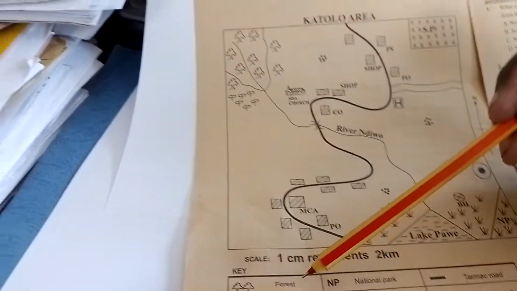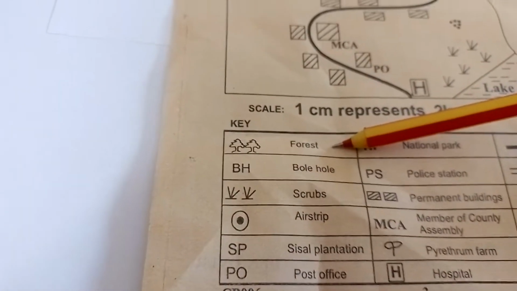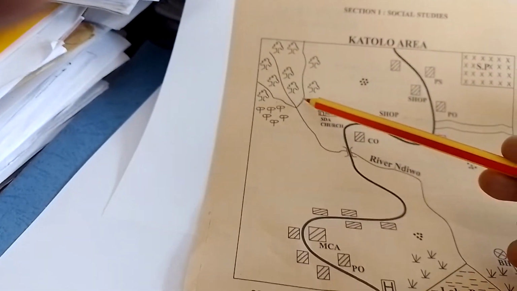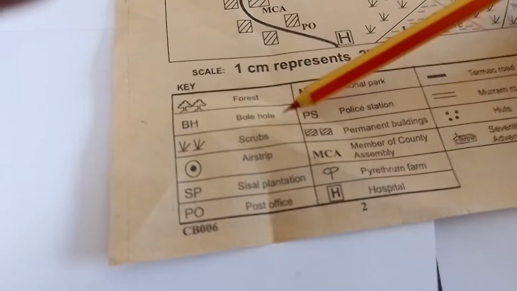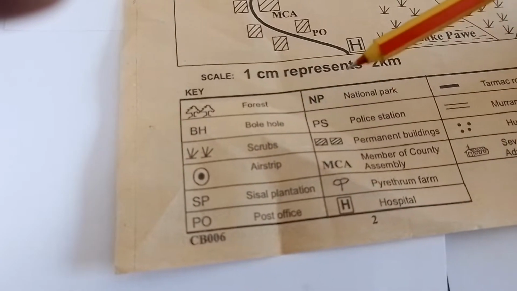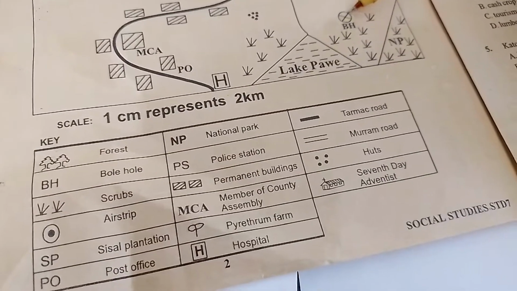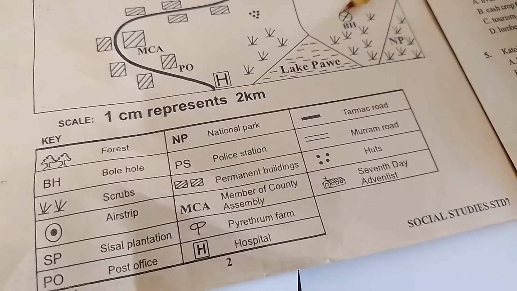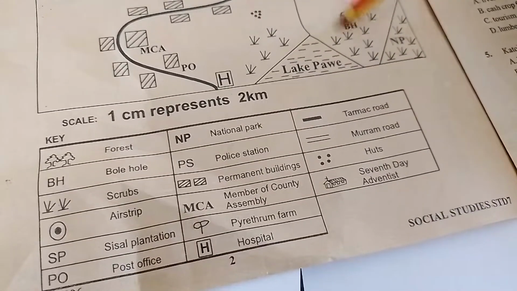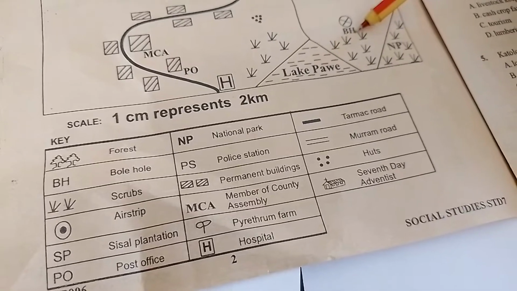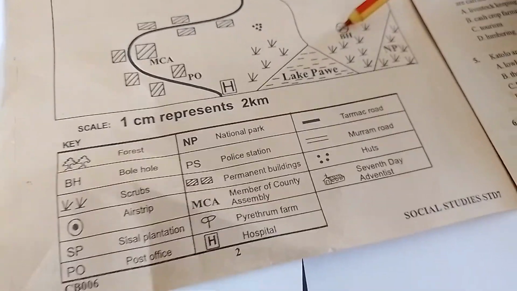We can go through the key. In the key, we have the forest. We saw it somewhere here, the forest in the map. So we have the borehole. Wherever we see boreholes, it means that the climate is not good. The climate is not good where we also have boreholes, which means we can't depend on rainwater.